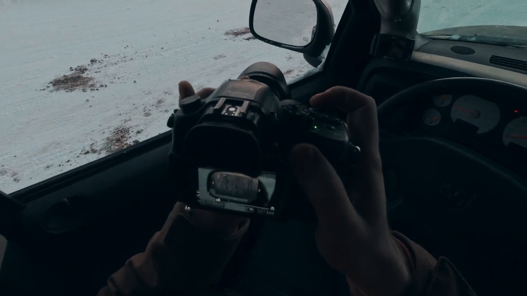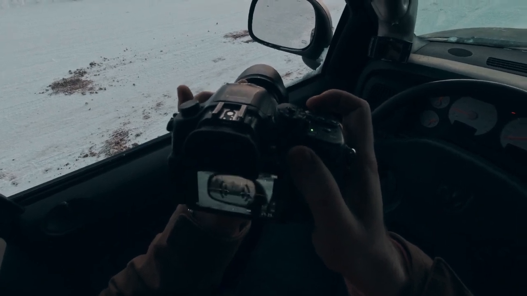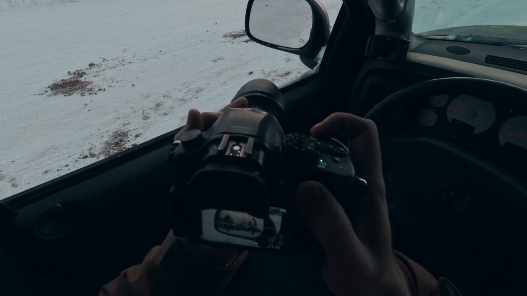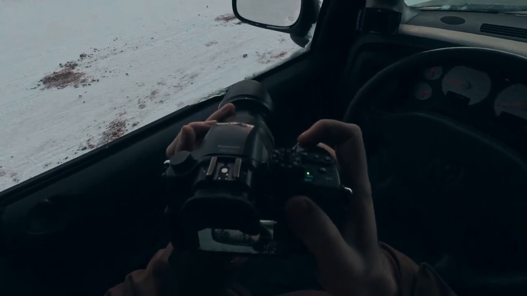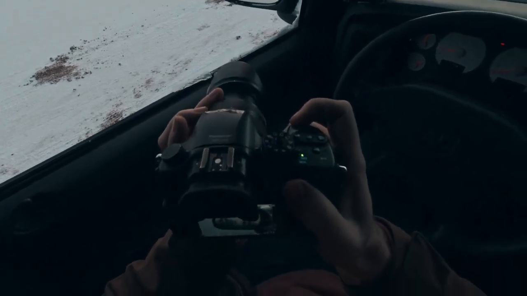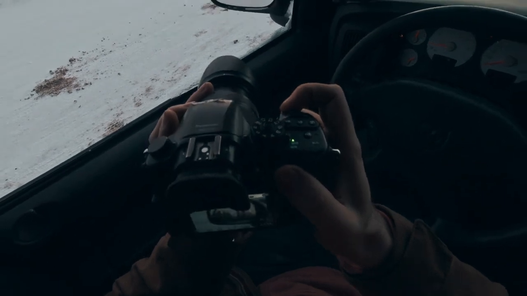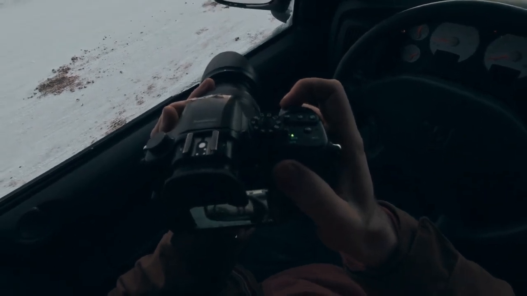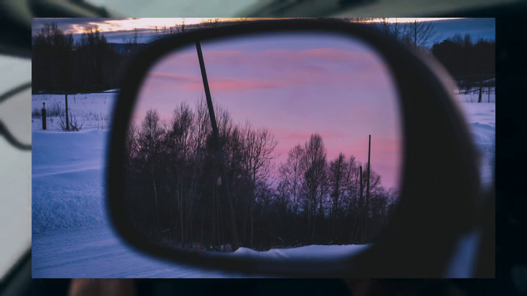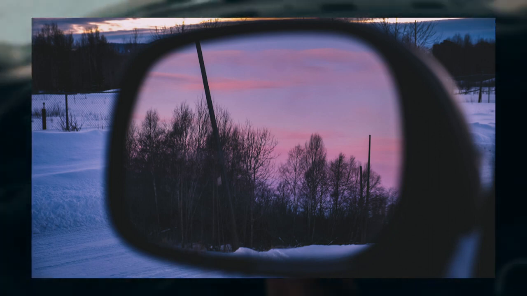Now, those trees are really far away, so I'm going to be focusing all the way on those. And that lady's walking her dog, so I'm just gonna respect privacy. I'm gonna come all the way over here, try and get some of that snow on the ground in there, and shoot. There we are. That's pretty good. That's not bad. I'm pretty content with that.